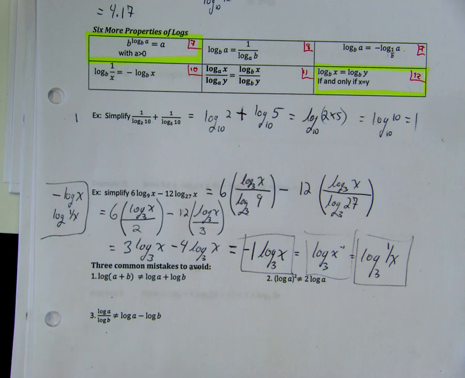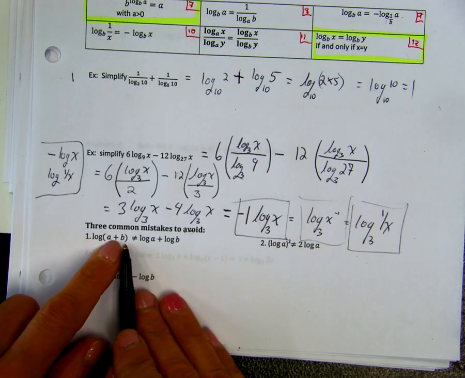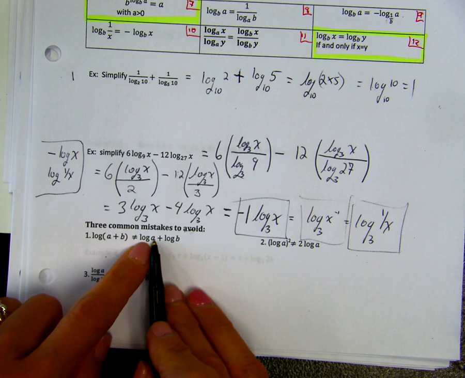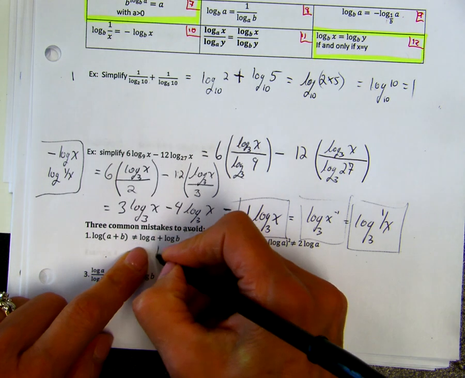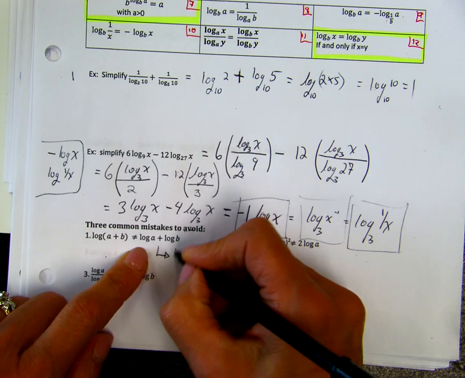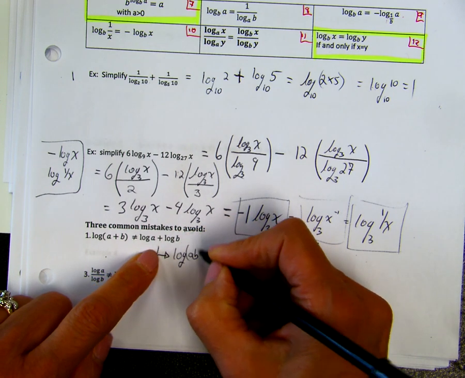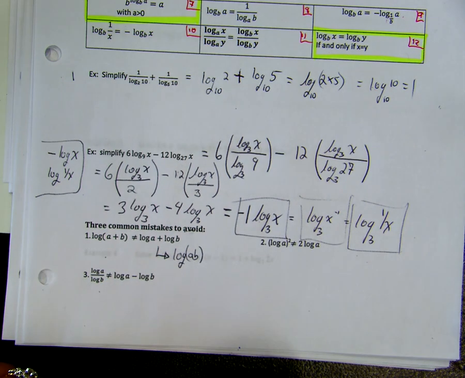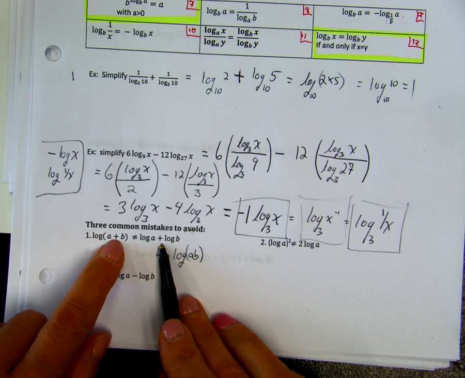Okay, here are the 3 common mistakes to avoid. The log of a plus the log of b cannot be simplified. It does not equal the log of a plus b. What does the log of a plus the log of b equal? Your log law: adding outside means multiplying inside. So don't mix the pluses up. Look at the location of them. Are they in the function or out of the function?